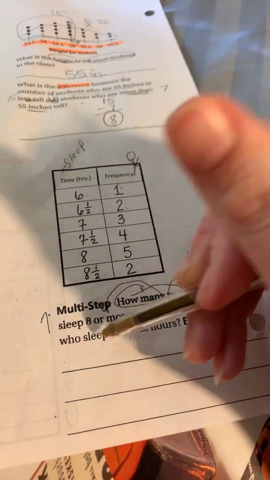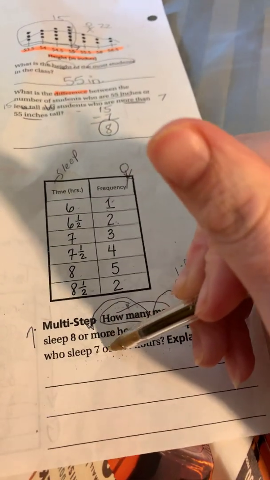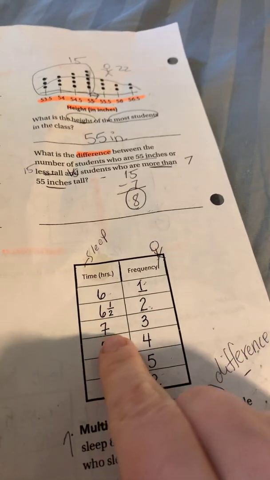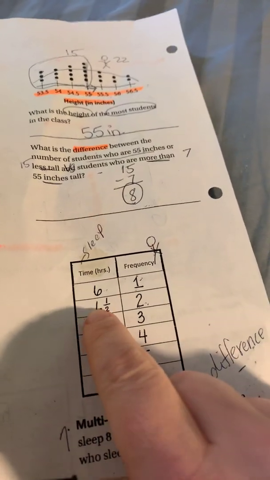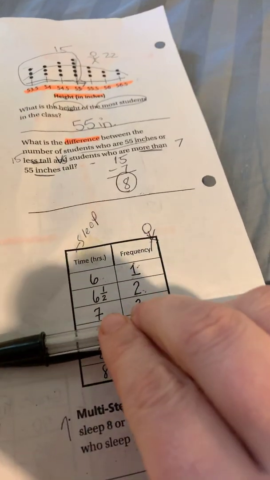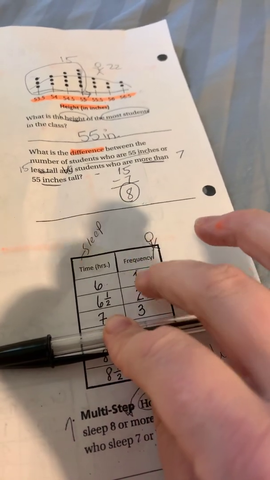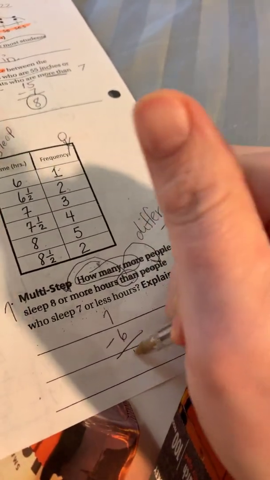Versus people who sleep, look at this trick, 7 or less. So you can grab 7 or less than 7. That's that 6, because 1 plus 2 is 3 plus 3. So how many more? What's the difference between 7 and 6? 1. That's right.